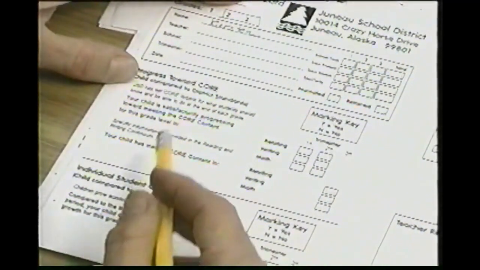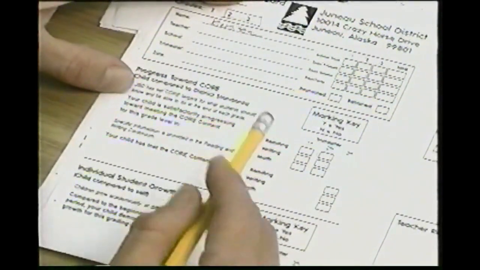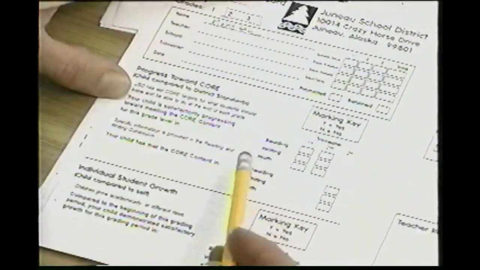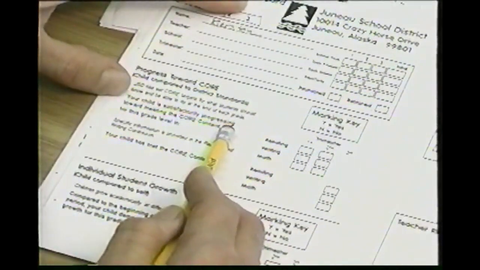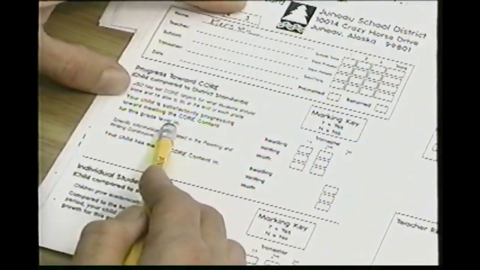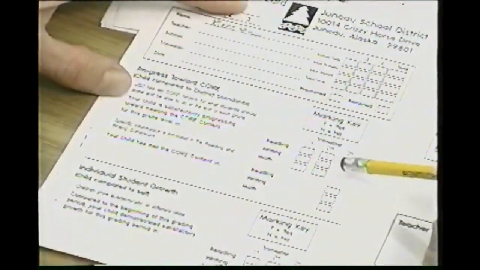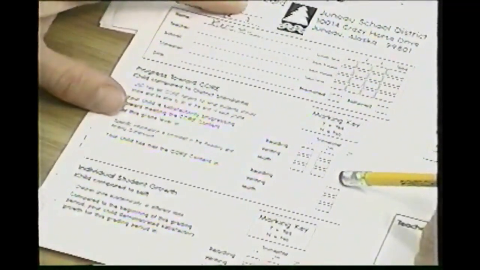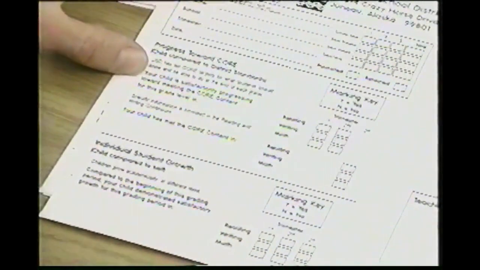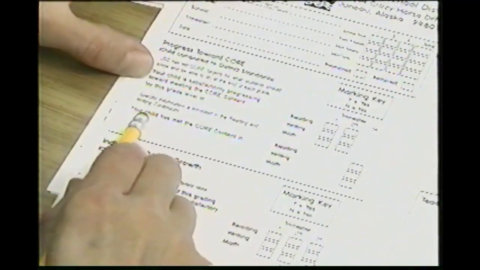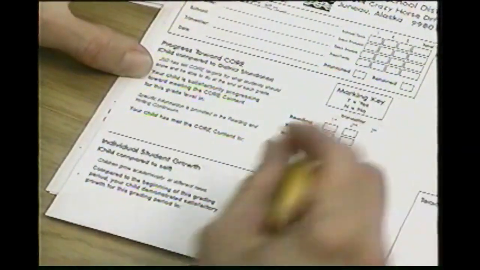It says JSD has set core targets for what students should know and be able to do at the end of each grade. And that, of course, is the core content for the areas of reading, writing, and math. It says your child is satisfactorily progressing toward meeting the core content for this grade level for reading, writing, and math. You are to mark boxes for first and second trimesters only. Third trimester, rather than talking about satisfactory progress, you need to be able to state that your child has met the core content in reading, writing, or math. And that's what this is all about.